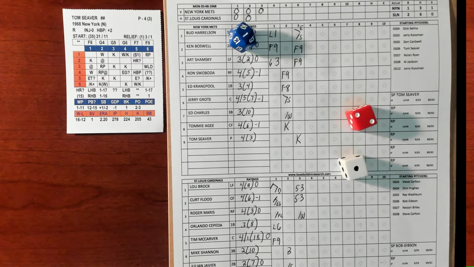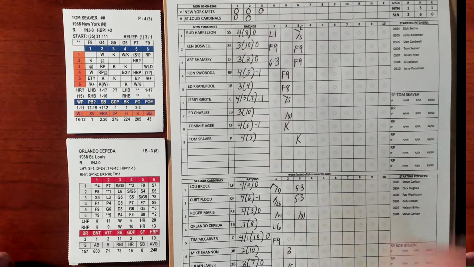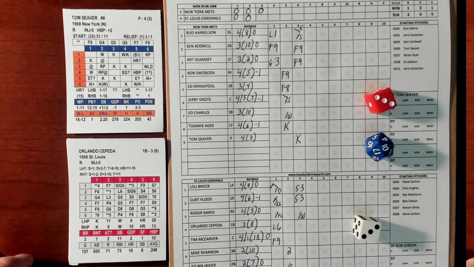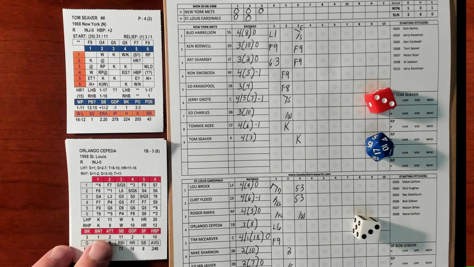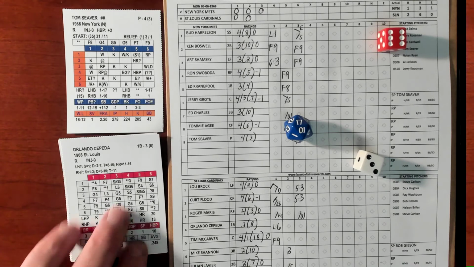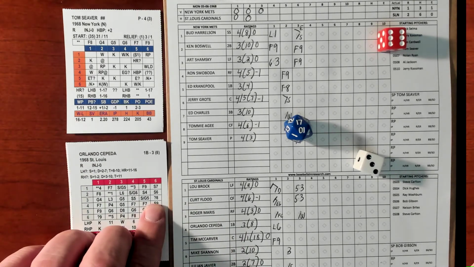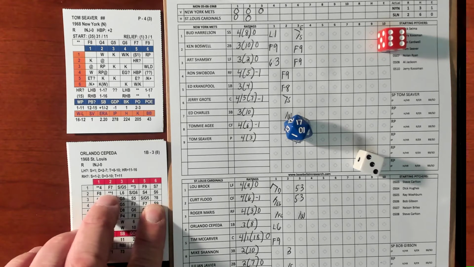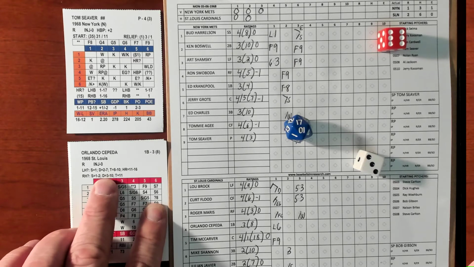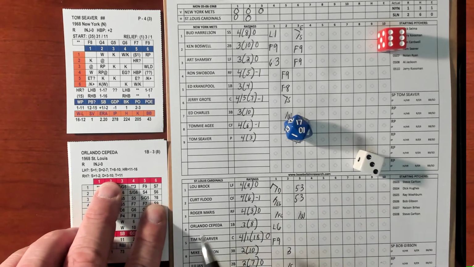Orlando Cepeda. 3-3. Possible K chance. 9, -1 at Busch is an 8. It's a 10. Go to Cepeda's card. 6-3. Okay, so now we have something interesting. Question mark 8. So against a righty, a 1 to 2 is a single, 3 to 10 a double, 11 a triple. The D20 is a 10, so we have a double.